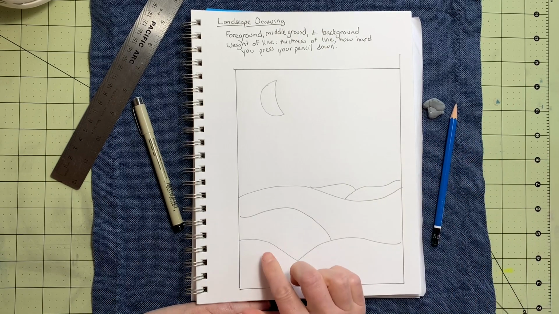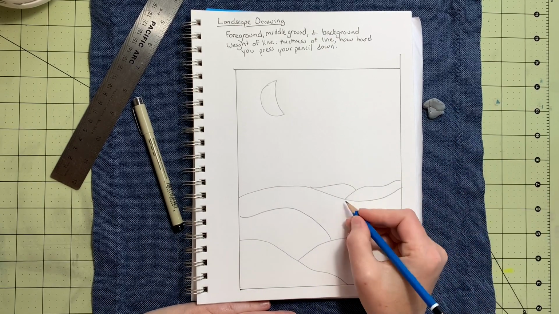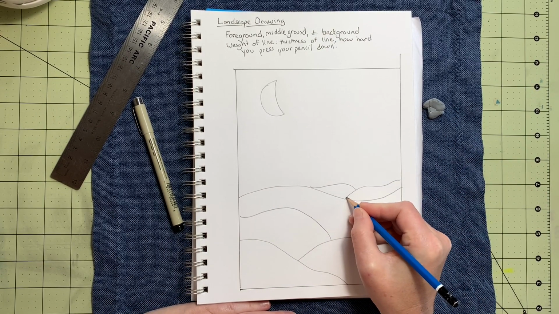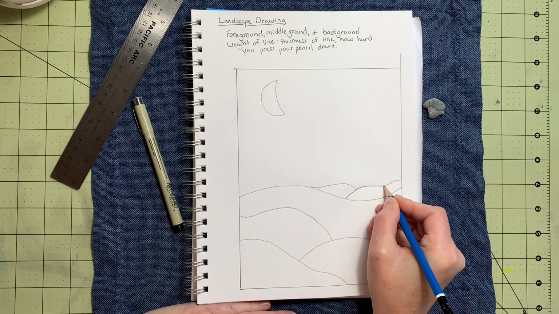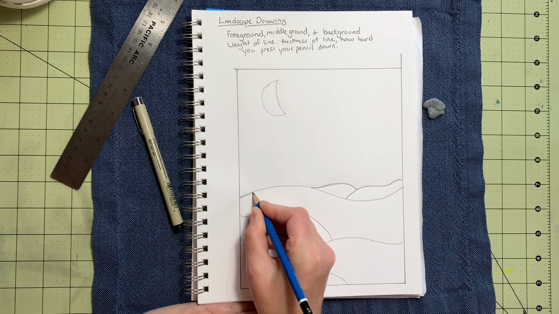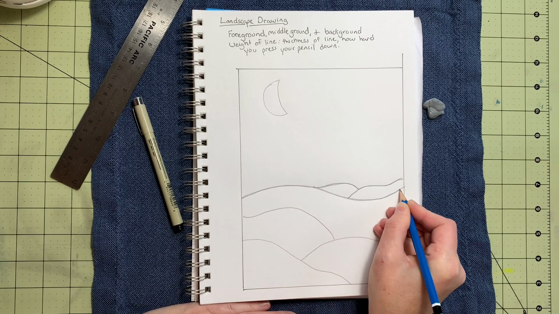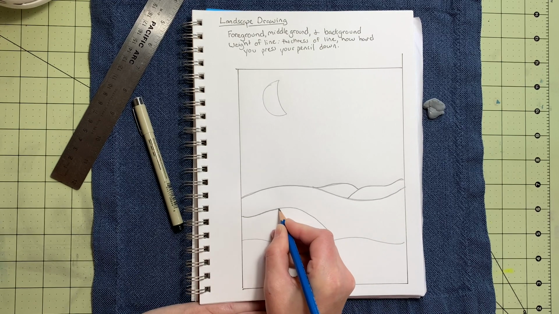Now, I want to distinguish these different groupings of hills one from another, so I'm going to take my pencil and make the weight of those lines a little heavier so that it's distinguishable one from the other. I'll just go ahead and retrace using a heavy hand.